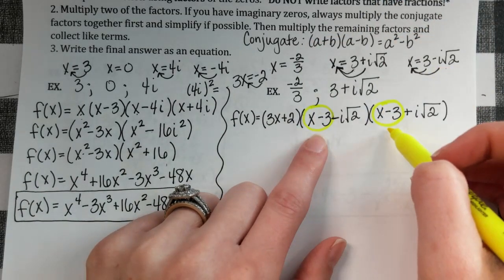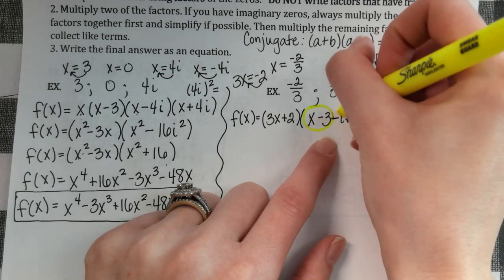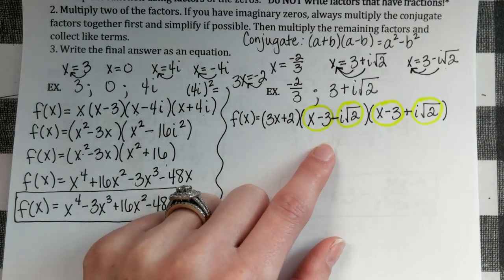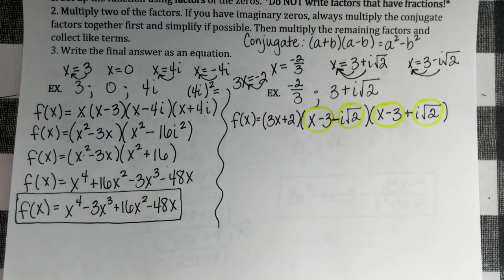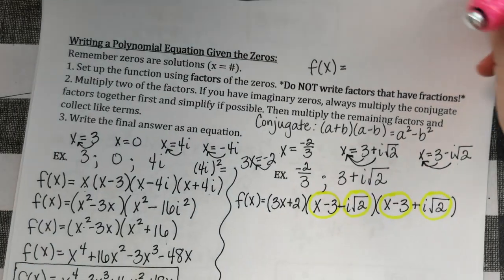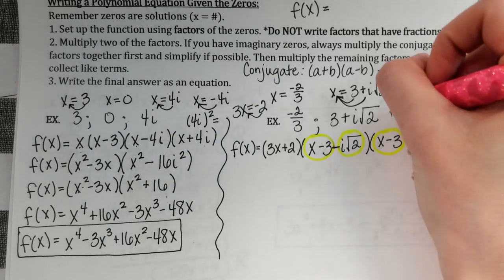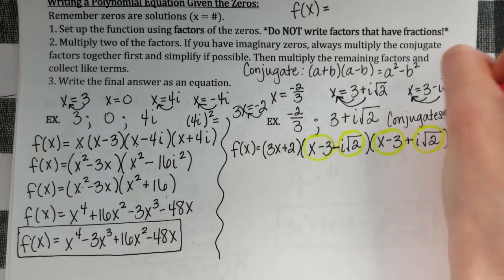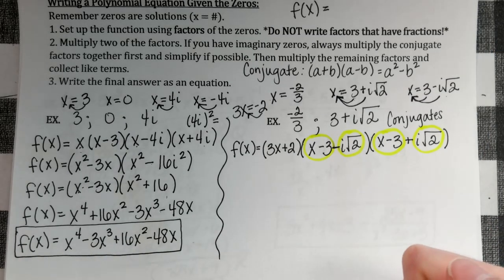That's the same. And I have i square root of 2 and i square root of 2. That's the same. It's only the sign in the middle. So if only my sign in the middle changed, what does that tell me those are? I can view those as conjugates to make my multiplication easier.